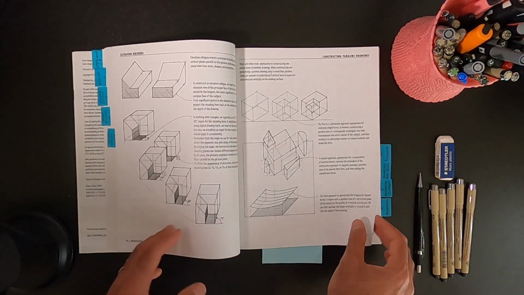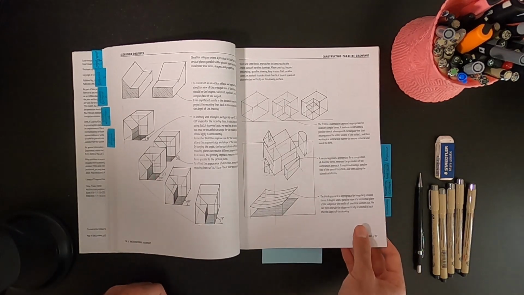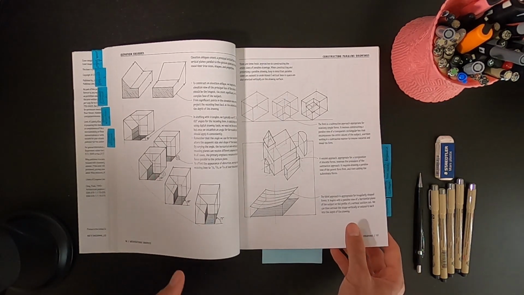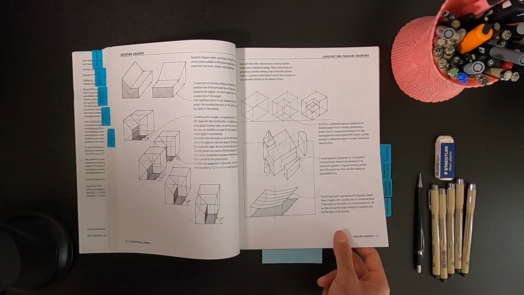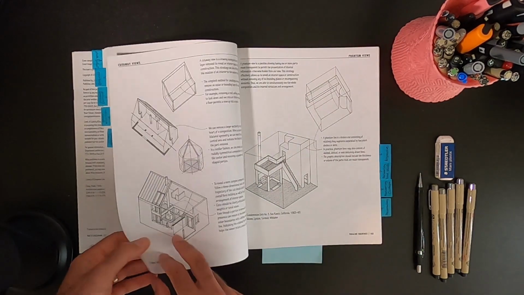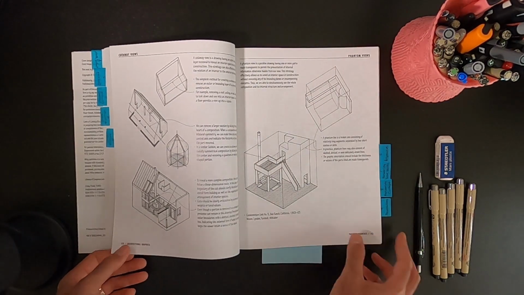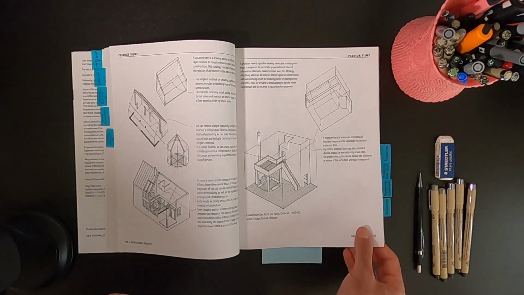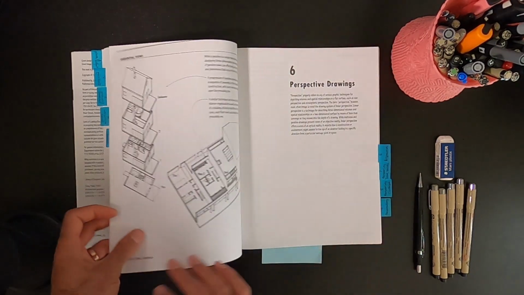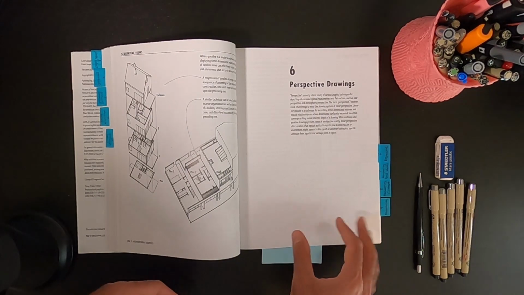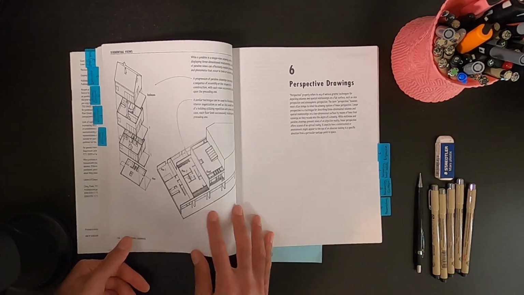So this topic is an important one in architecture, as we're constantly conveying ideas and translating those ideas into drawings. And the way that we communicate graphically has a lot to do with the actual designs that we work on.